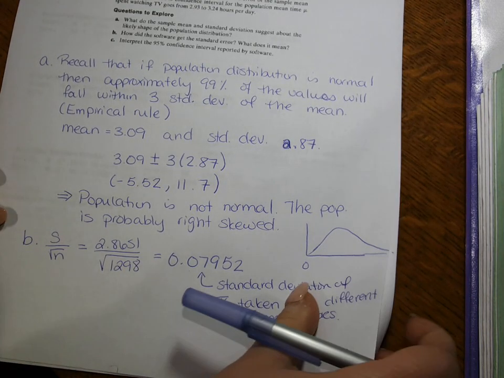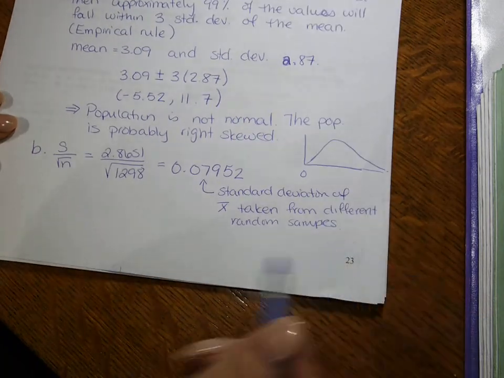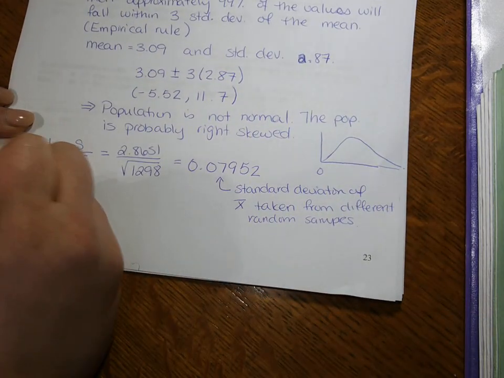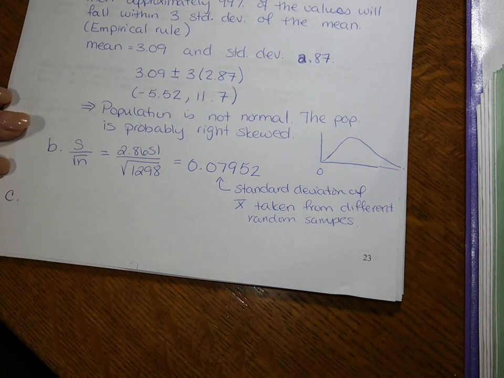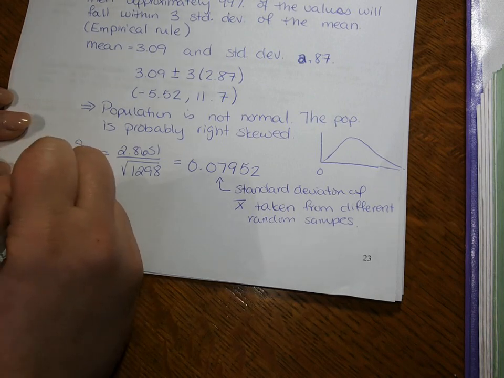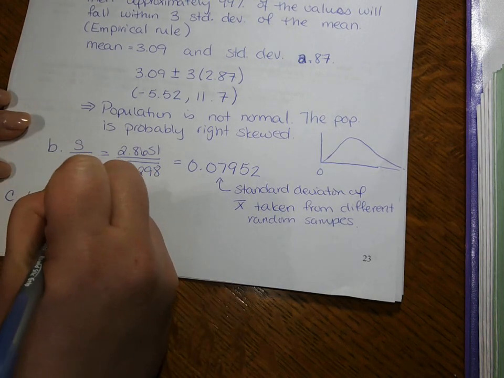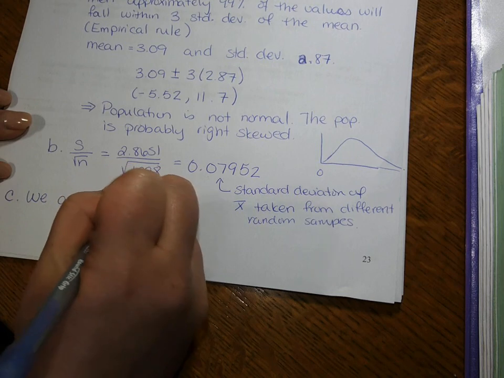In part C, we need to interpret the 95% confidence interval reported by the survey. So we'll start out with our level of confidence. We are 95% confident.